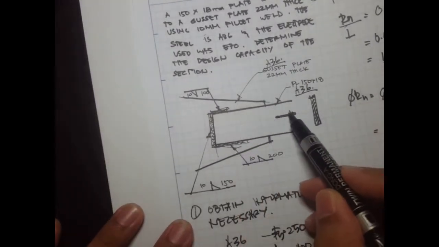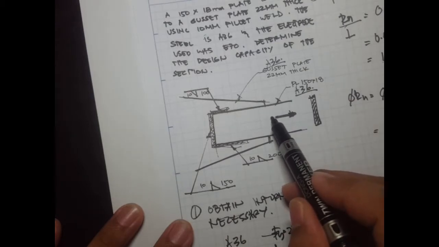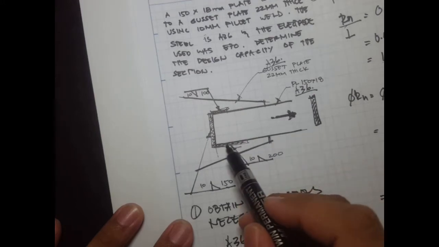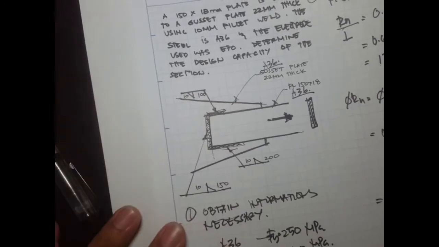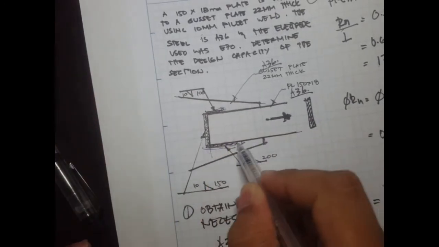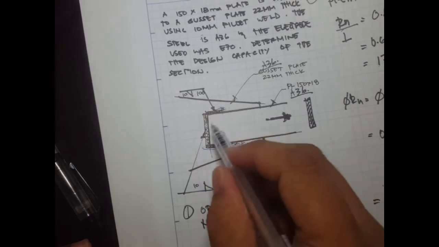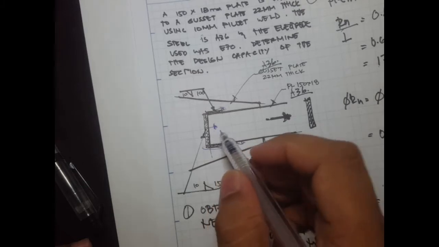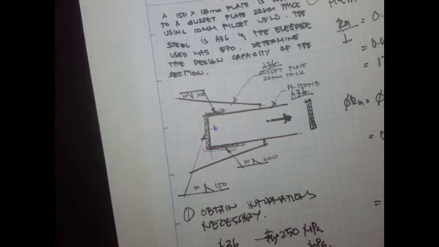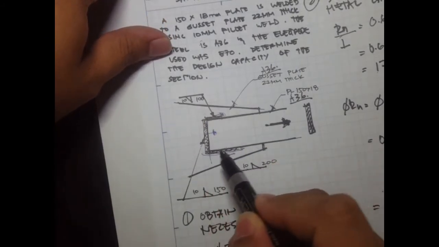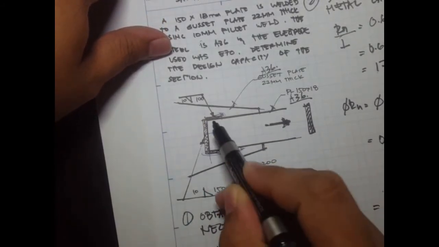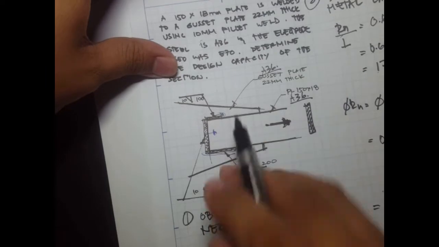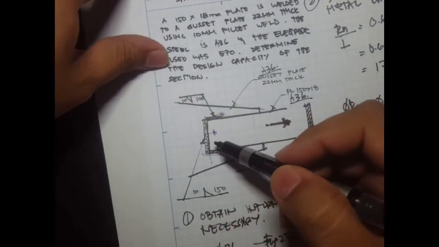Now if this should be our load, then the length that's subjected to shear would only be this longitudinal weld length, and this one is not in shear. This would be in tension, right? So I think we'll just use this length along the shear line, because this one would be in tension and should be computed differently, I guess.